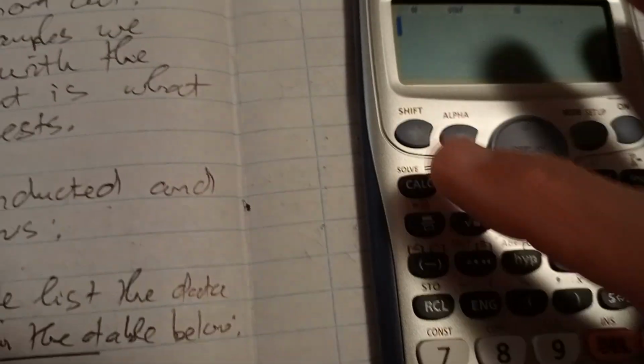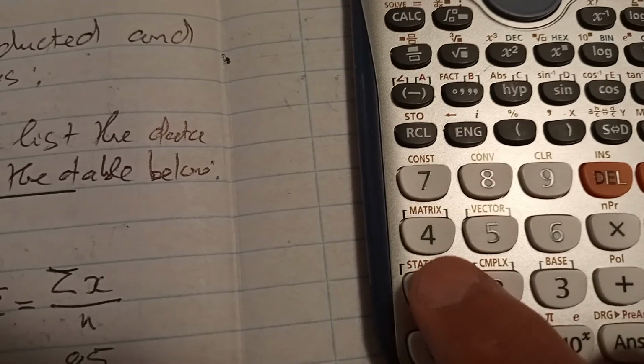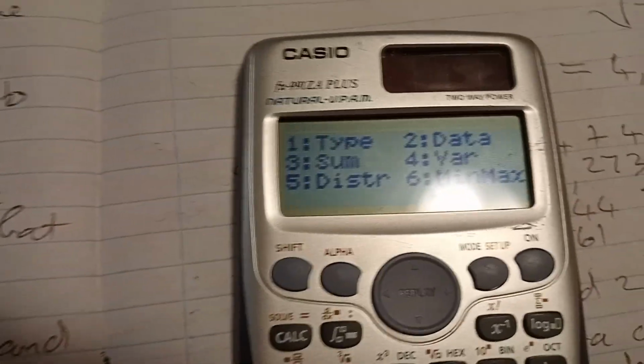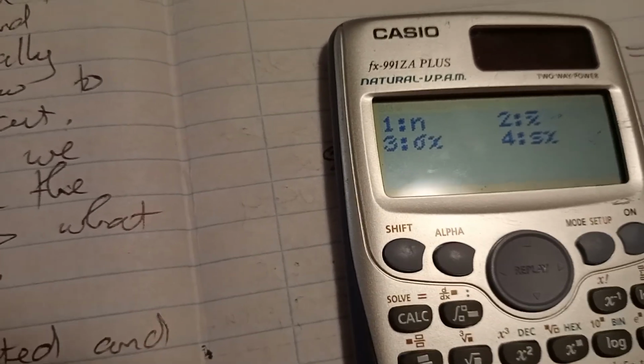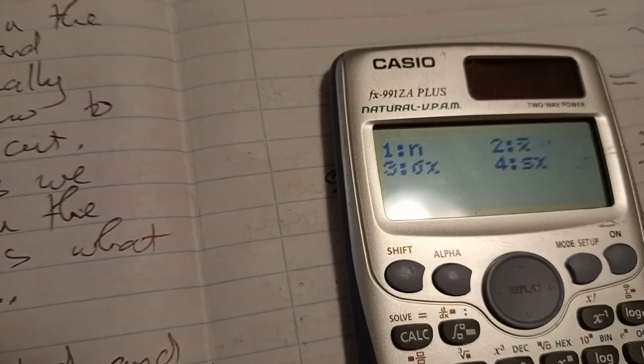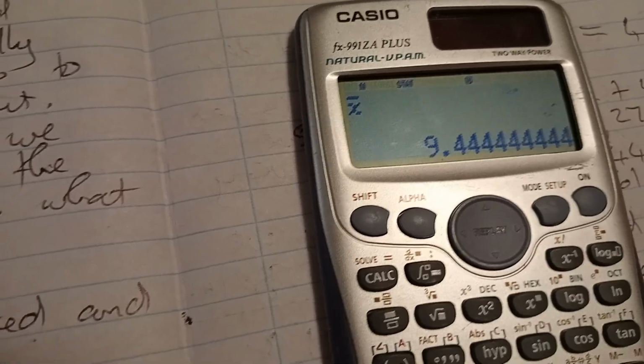Then we press our AC button, and then we're ready to press shift, and we go down to our statistical button. Then we're looking at 4 for variance, and the 2 there is going to give us the mean. Let's just double check that. We press the 2, and there's the mean coming up, equal to 9.44, which was exactly what we calculated.